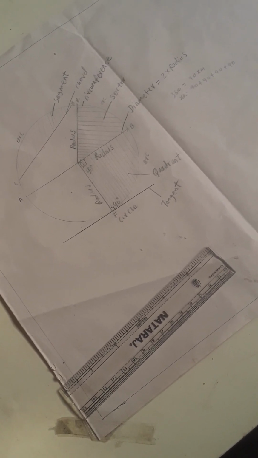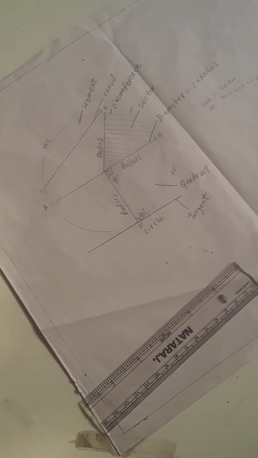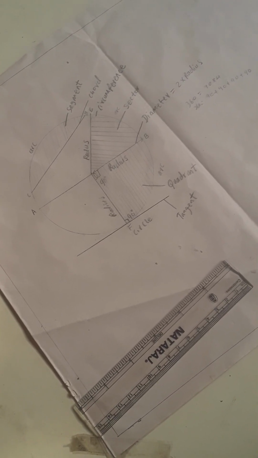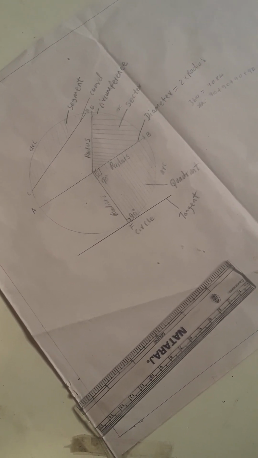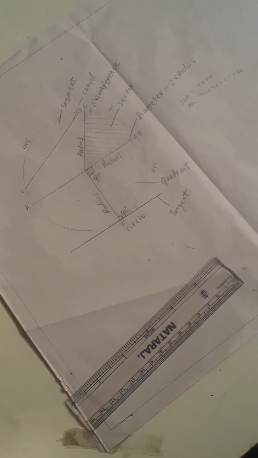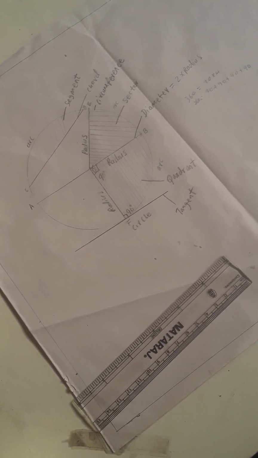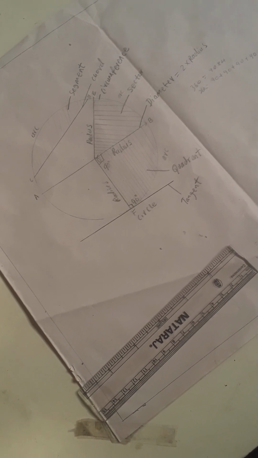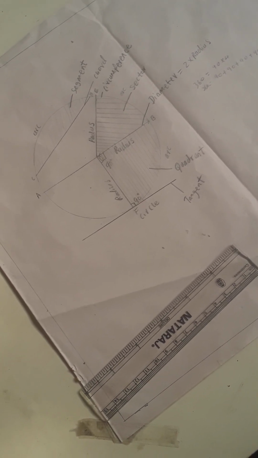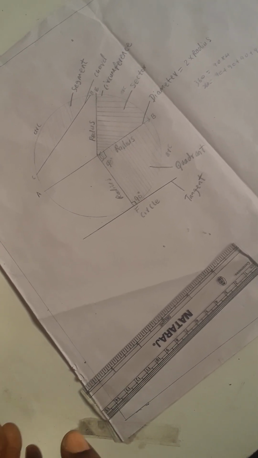So like we earlier said, we're able to look at what a circle is. From our objective, we're able to learn the definition of a circle and identify parts of a circle. We were also told that we're going to look at how to divide the circumference of a circle into 12 equal parts. Yes, we have defined the definition.